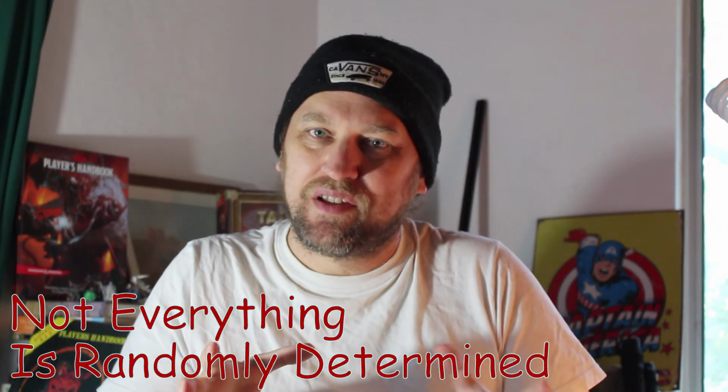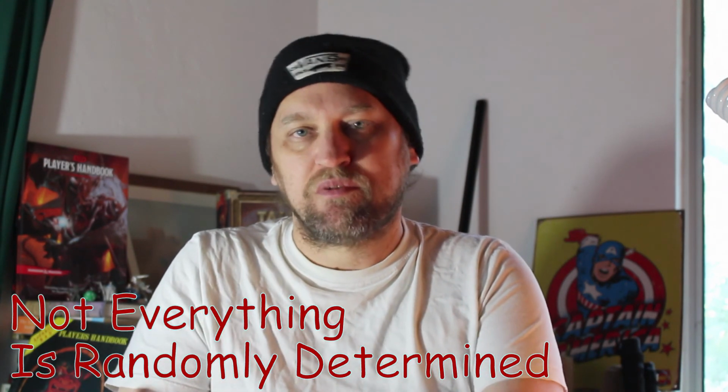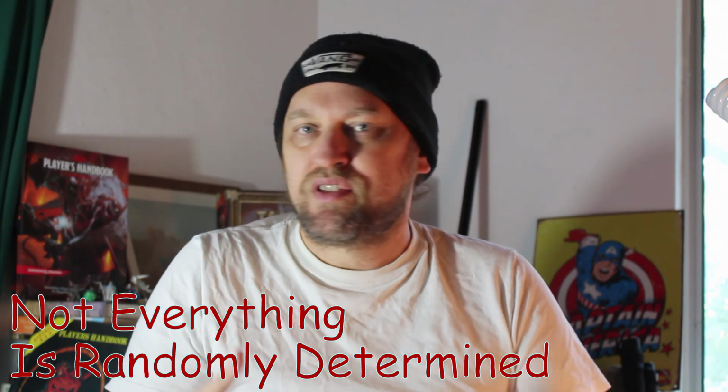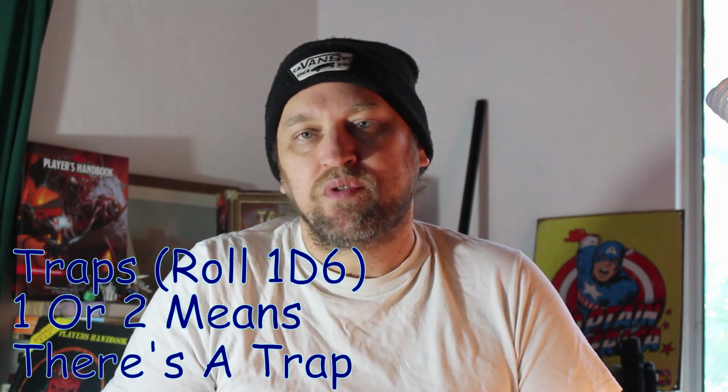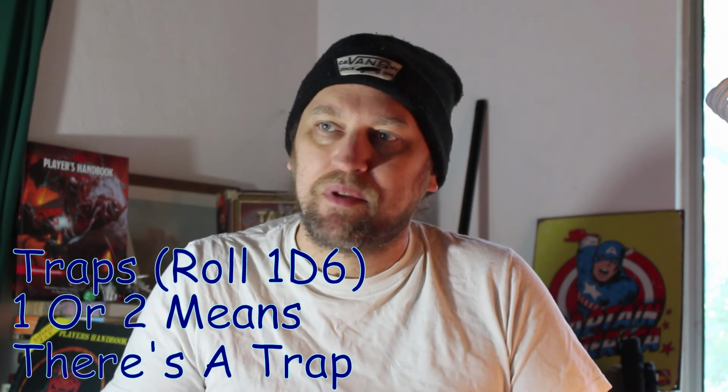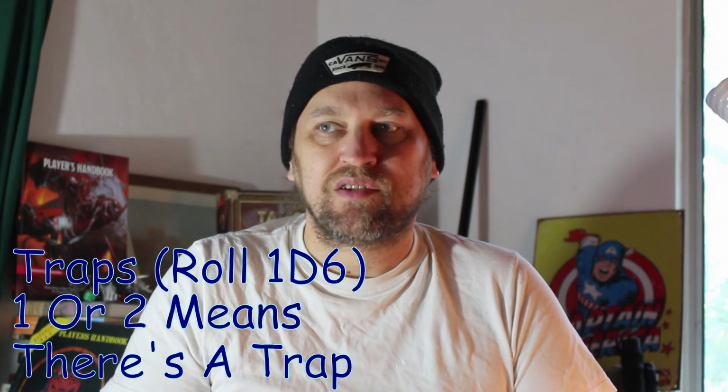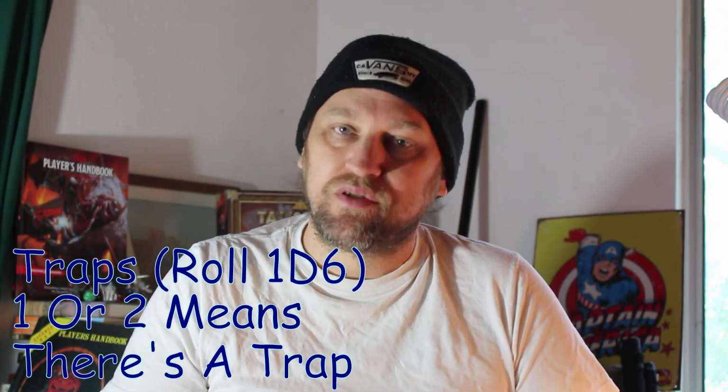Keeping in mind throughout, if there were specific things I wanted to do, specific traps or specific creatures, I would just do it. But this is for the random part of it. For the traps, I would roll a 1d6, and if I rolled a 1 or 2, there would be a trap. So there's as much chance of there being a monster as there is a trap, and there's also the possibility of having both.